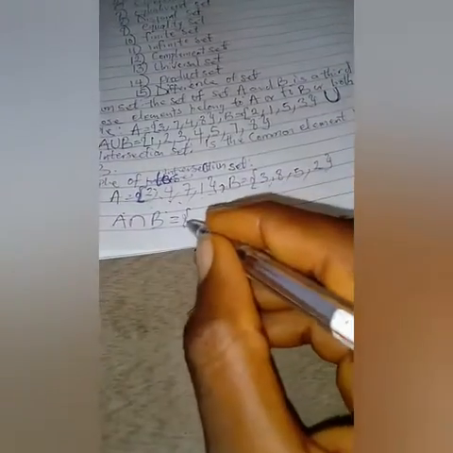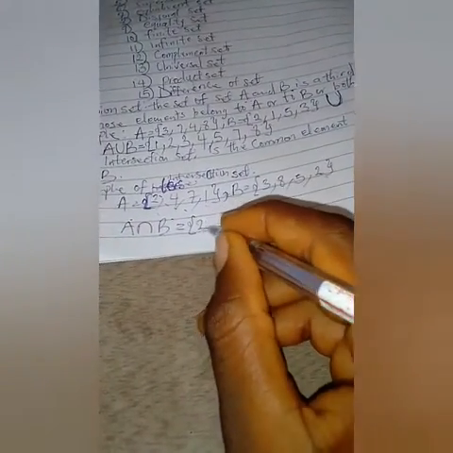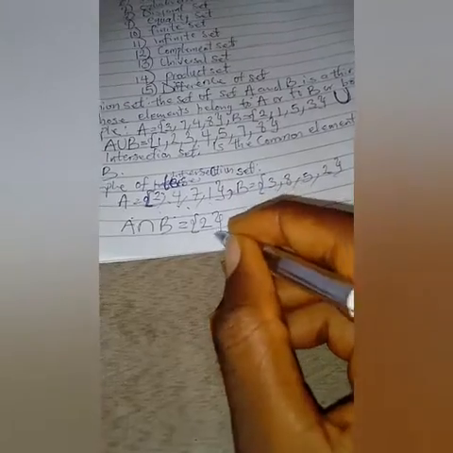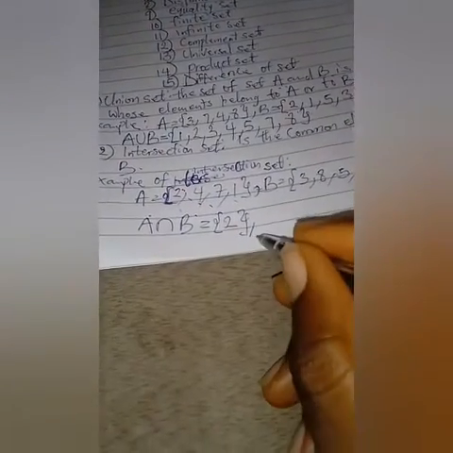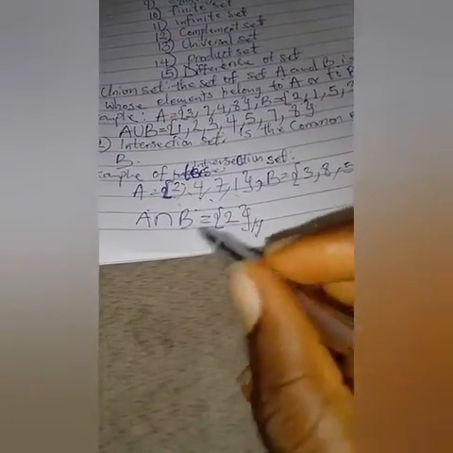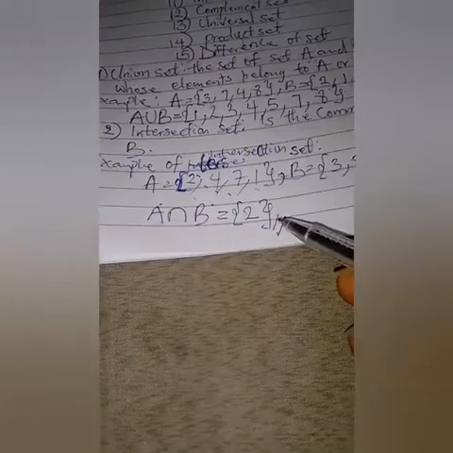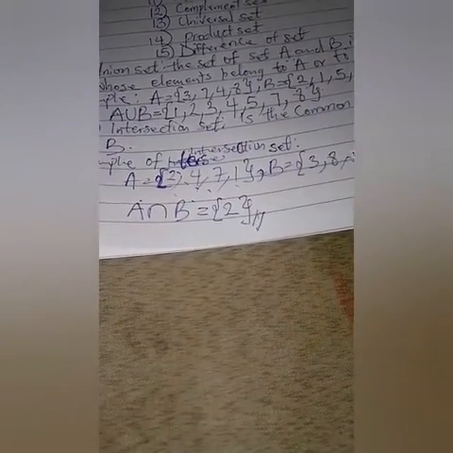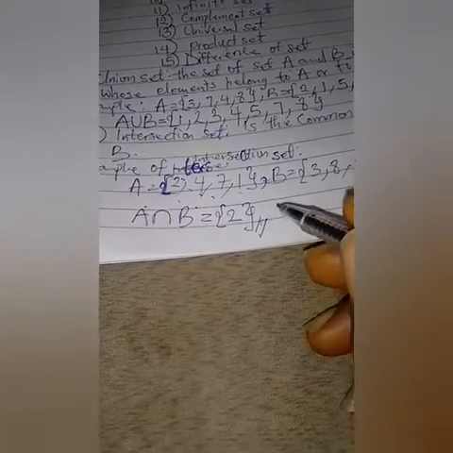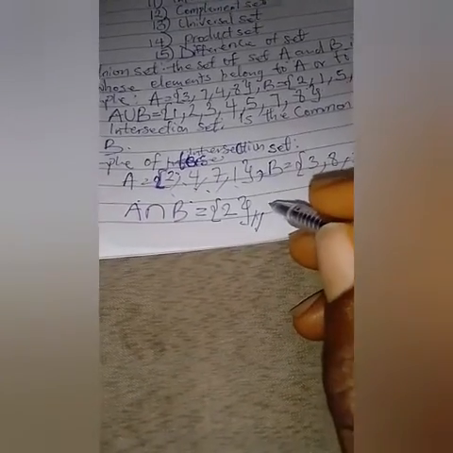You close it. So the intersection of A and B is 2. And we can also call this a singleton set.